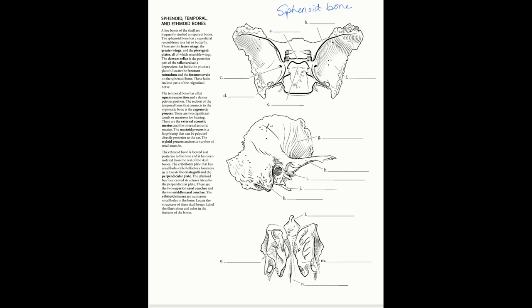All right. A, as I mentioned earlier, is the sella turcica. This is the depression that is going to support the pituitary gland. I also believe that I mentioned to you that the sphenoid bone is like a butterfly shape. This small little section here is what we call the lesser wing, while this region here is what we call the greater wing.